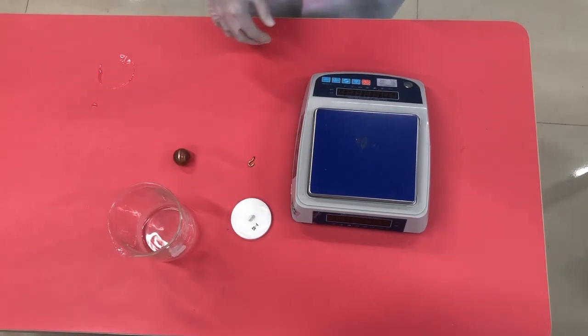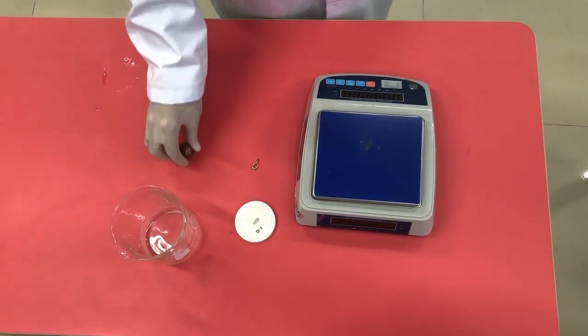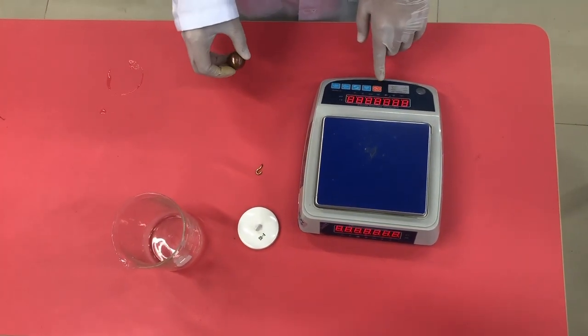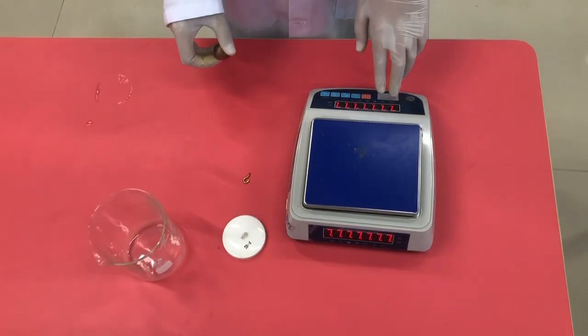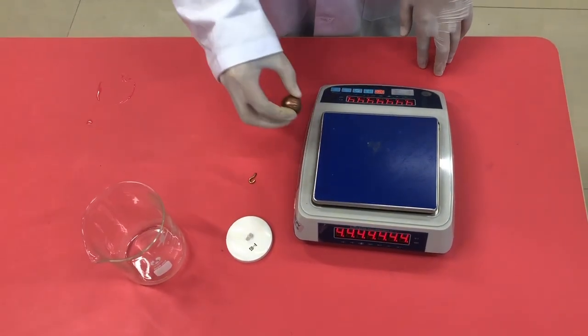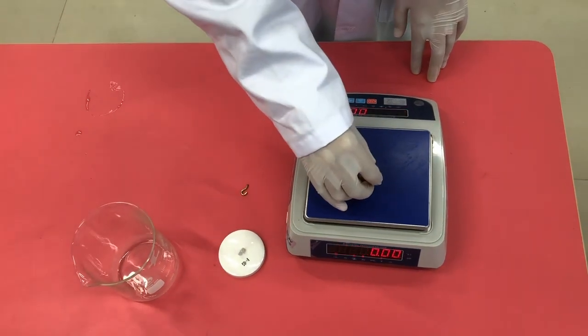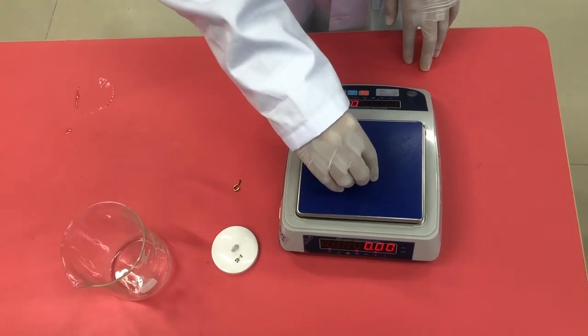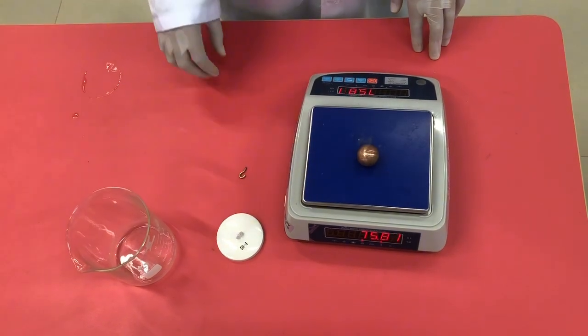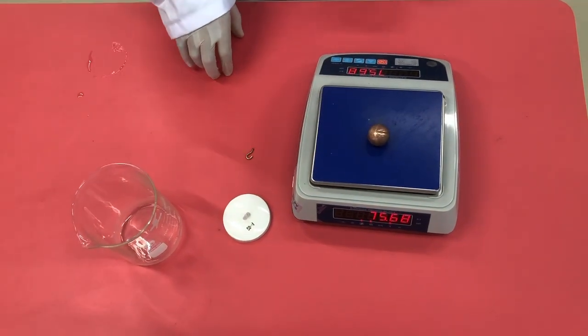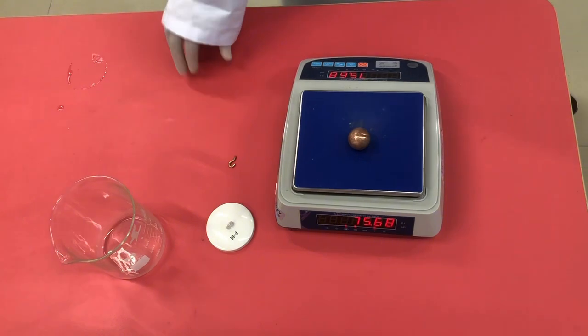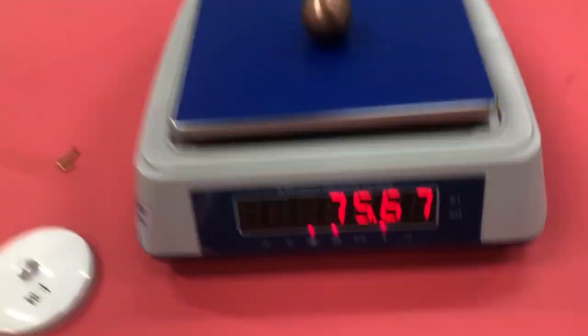So first we need to measure the mass of the regular object. First of all, we need to turn on the balance. Wait for it. After it gets to 0, we put the regular object on the balance. After getting an exact number, we need to write it on the board so we don't forget it.